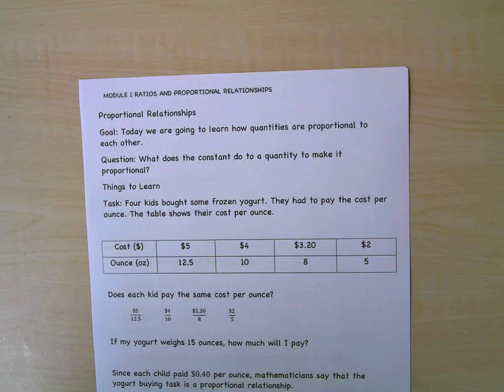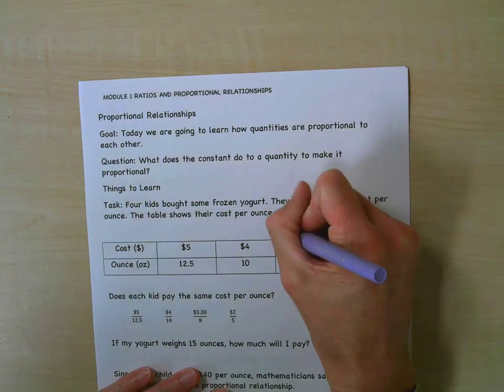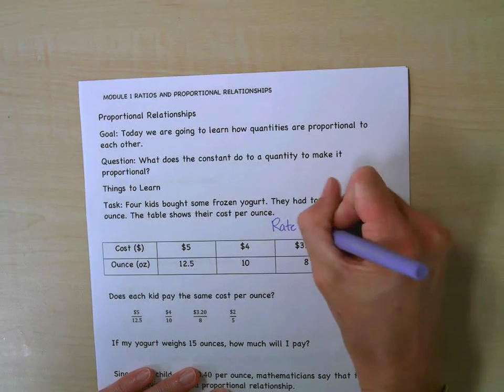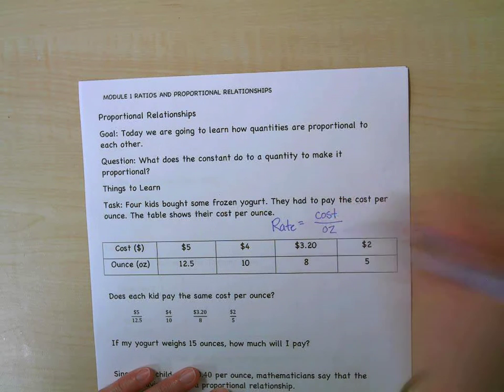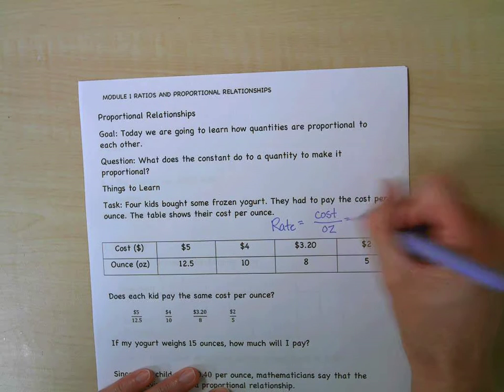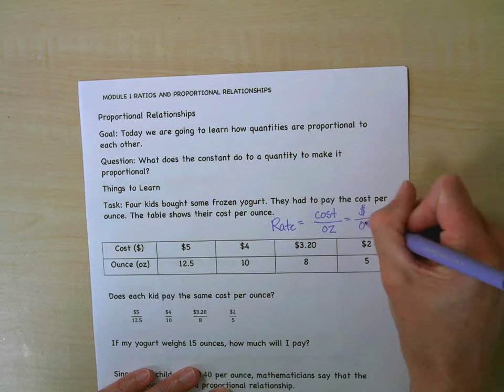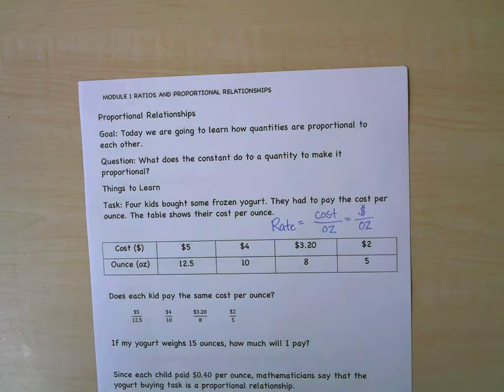The way that we're going to do this is we're going to look at a task. The task says 4 kids bought some frozen yogurt. They had to pay the cost per ounce. The table shows their cost per ounce. So our rate, and I would like all of you to write this down, our rate for this task is that we're trying to find cost per ounce. So money per ounce, because remember, we're buying frozen yogurt.